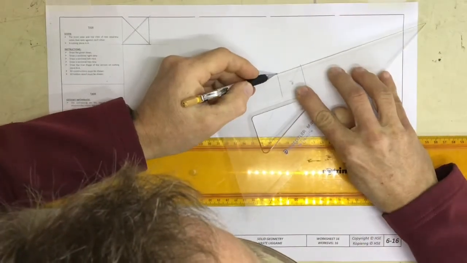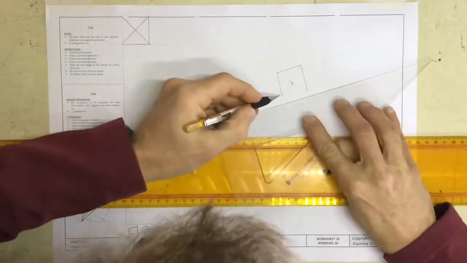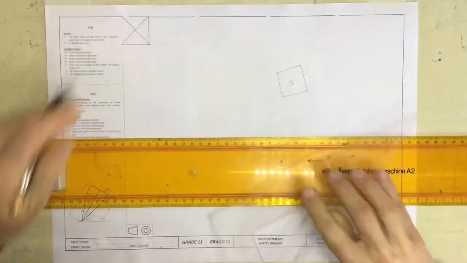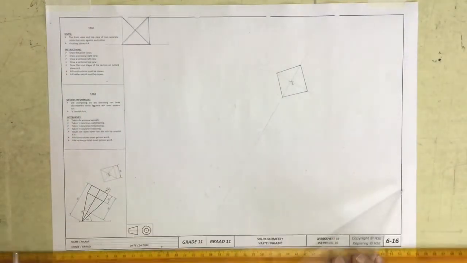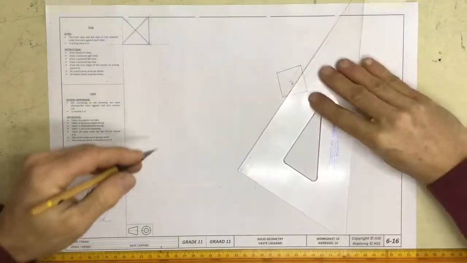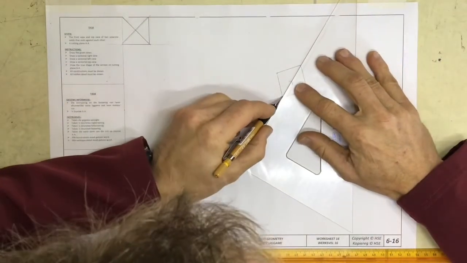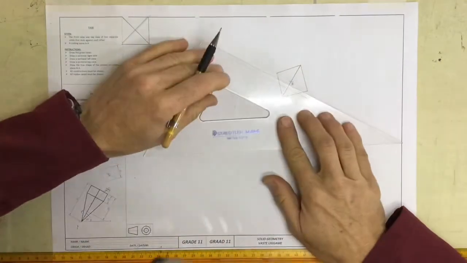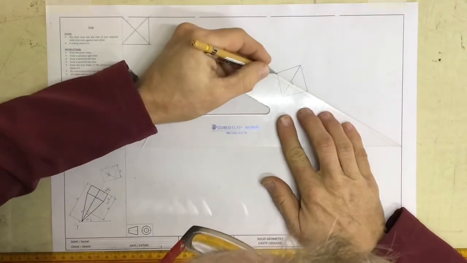Let's pull that across there, pull that across there. You'll see that I'm looking up from the base, looking at this thing, which means that I can see all of those lines going up. I can draw those lines in. There we go. Draw that in and draw that in.